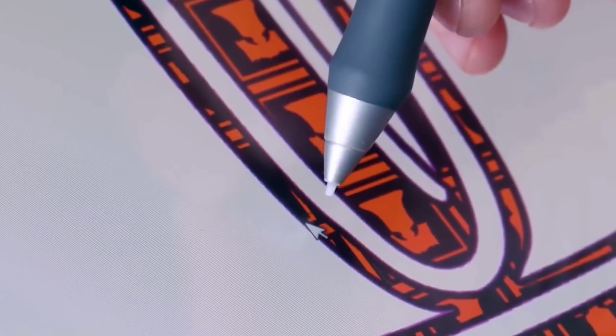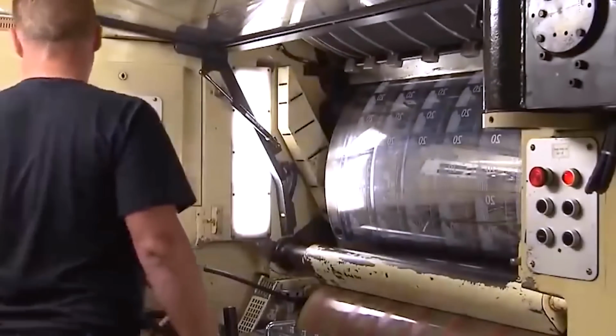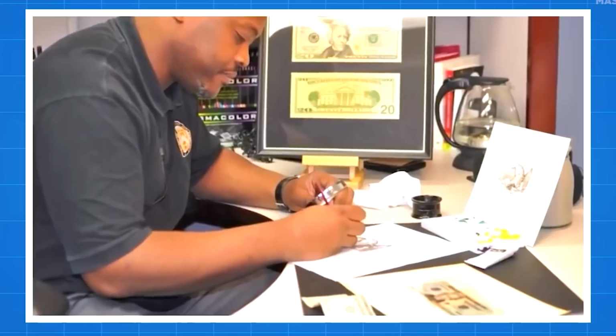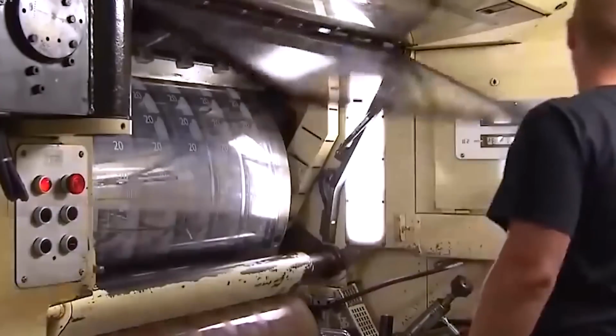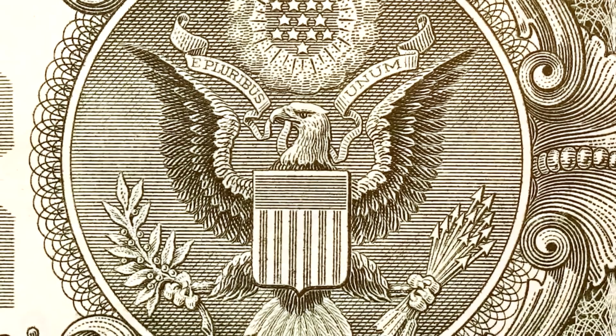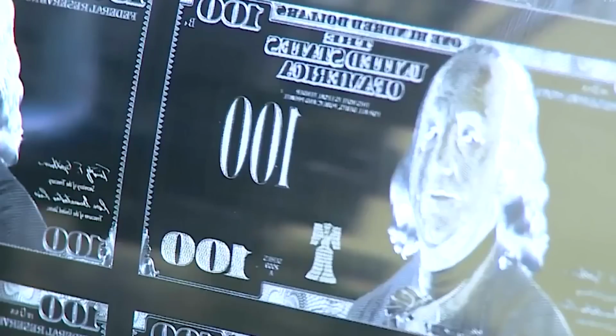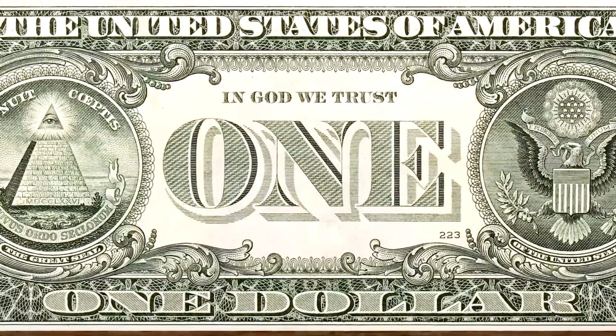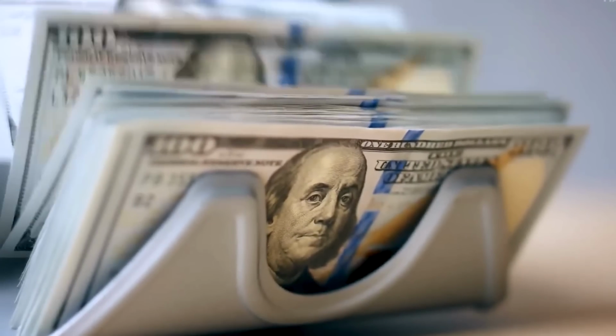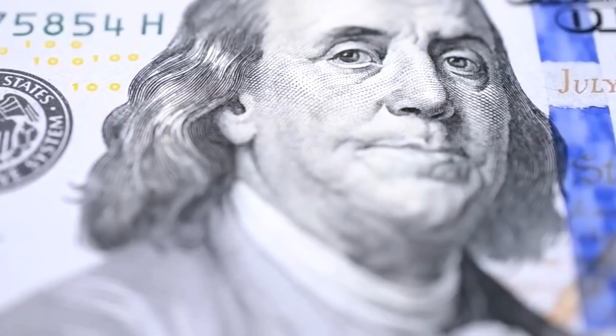Creating a dollar bill starts with its design. The BEP employs a team of talented artists, engravers, and designers who work together to create the intricate artwork found on US currency. The design process is a delicate balance between aesthetics and security. Every element of the bill, from the portraits to the patterns, serves a purpose.